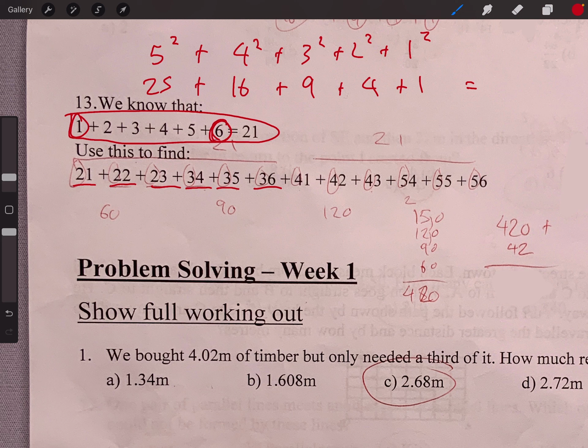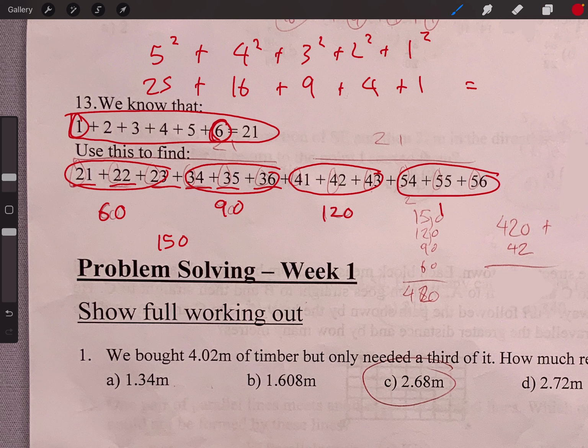So you got 3 lots of 20, that's 60. And 3 lots of 30, that's 90. 60 plus 90 makes 150. Okay, and you got 3 lots of 40s is 120. 3 lots of 50 is 150. Okay, so we're gonna add all these numbers together. Let's add all the 10s first, and then we'll deal with the 1s later.